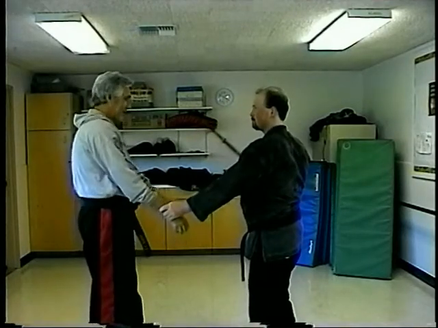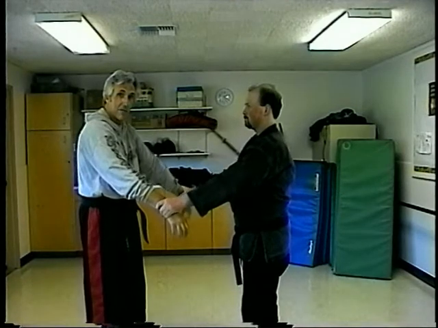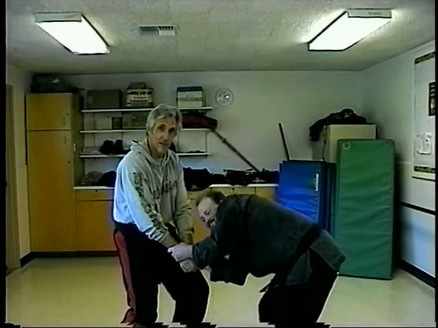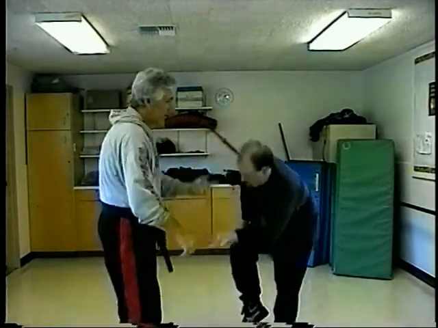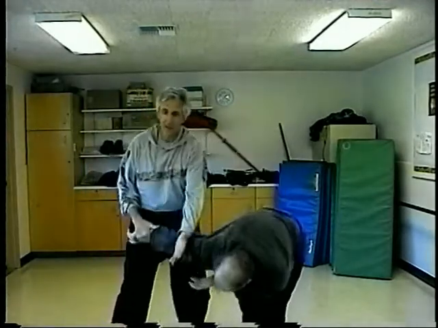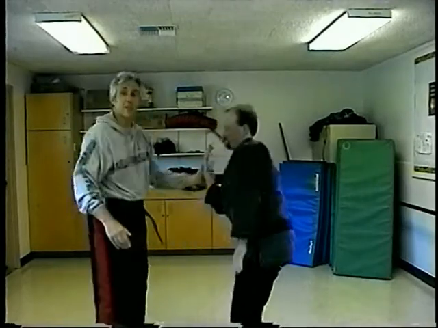He comes in, grabs with two hands. Okay? Same move we were just doing, the inside wrist lock, under, over. Other side, under, over. Grabbing with two hands. Here you can go to an arm bar, or you can go to a wrist lock, just like we were doing.